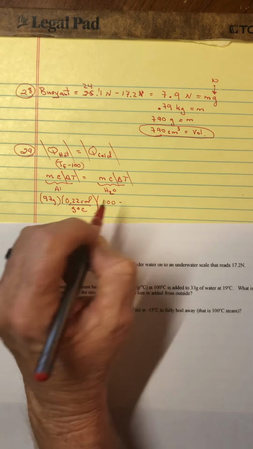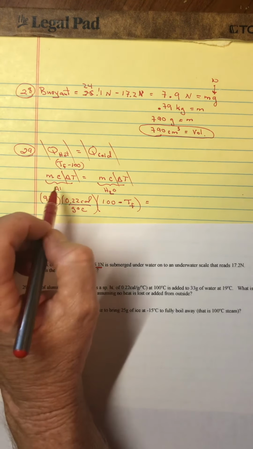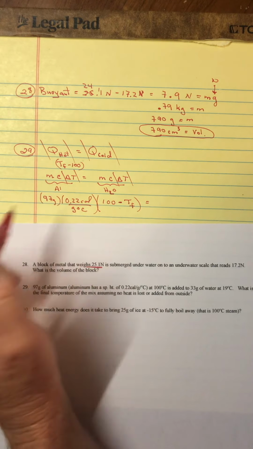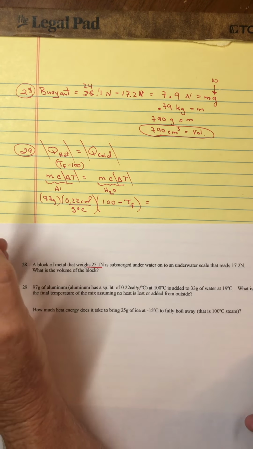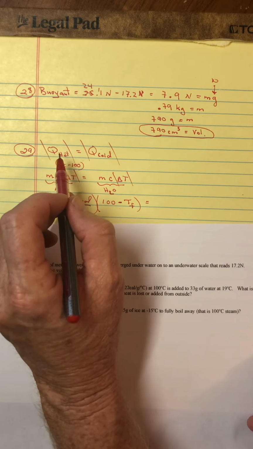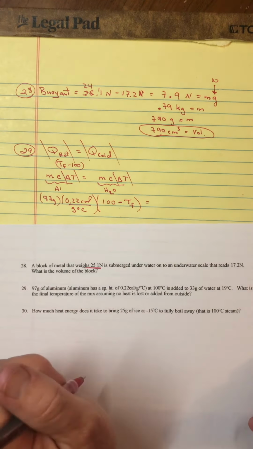Because, again, my thinking at the beginning is in terms of absolute values. So if I just blindly do MC delta T, I'd get a negative here and foul up my math. Okay, so energy lost, but the absolute value of the energy lost, so the negative is converted into a positive, equals the energy gained.